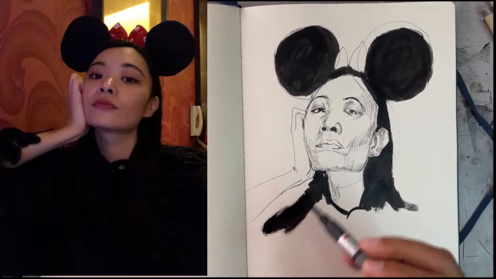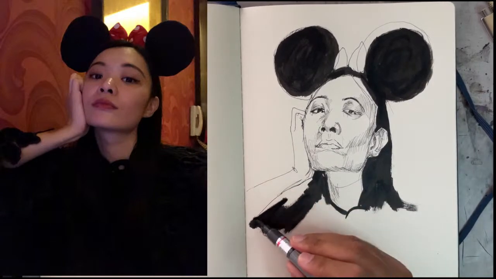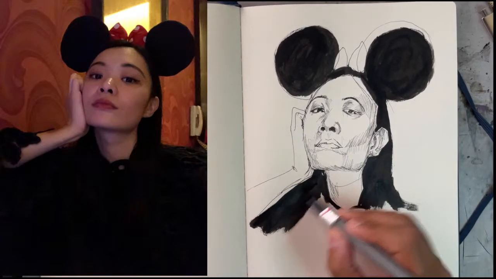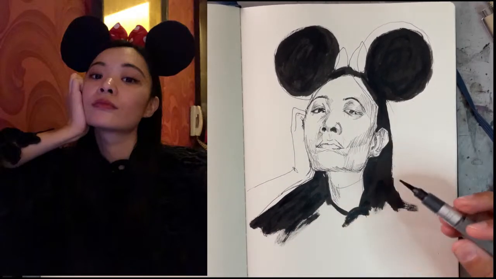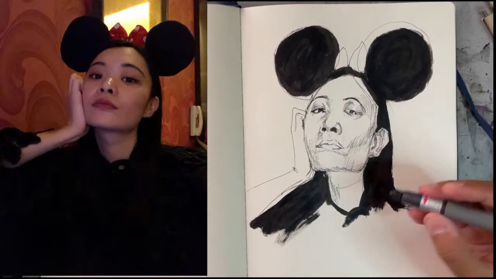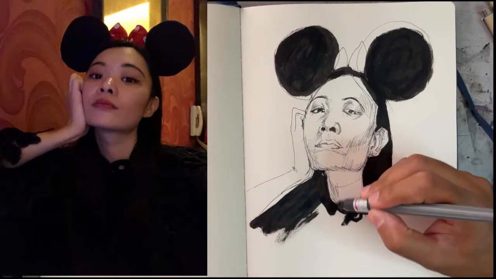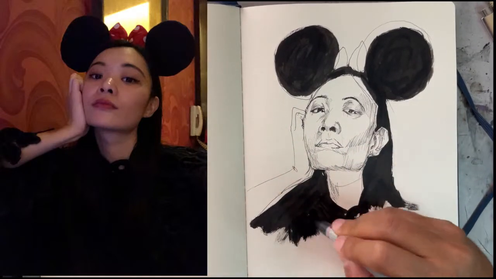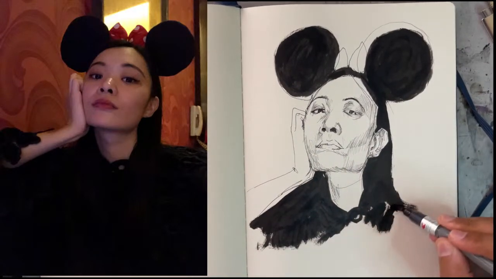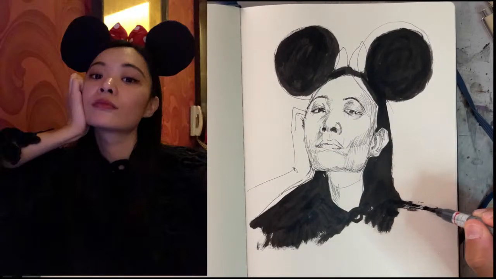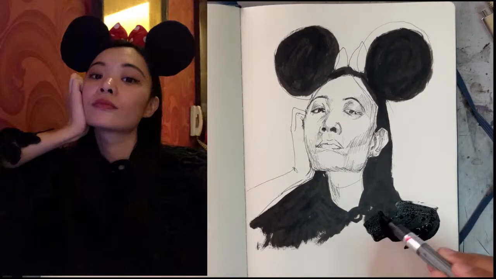But just composition wise, I wanted to put this in as well as just start bringing this image out a little bit more. Yeah, there it is. That's what I want.